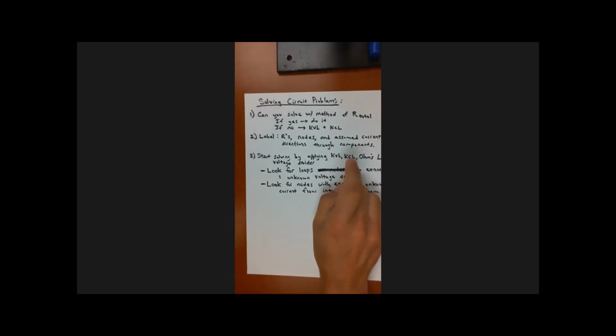We're going to talk a little bit more about how to apply and write KVL equations and KCL equations in a moment. But quick mind break here. What I'm going to do is go back. I want to show you something for a quick mind break.